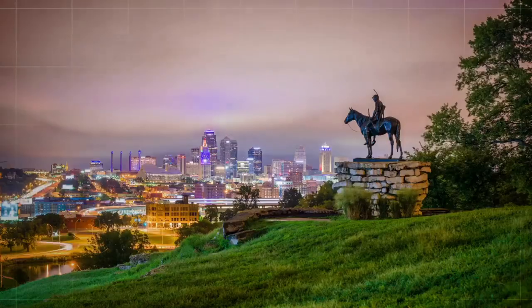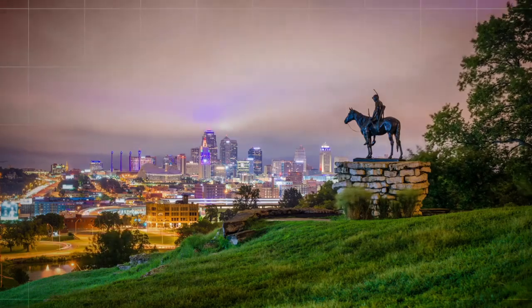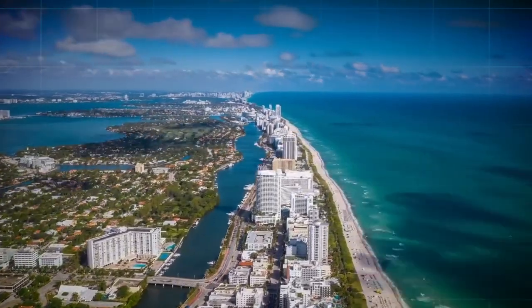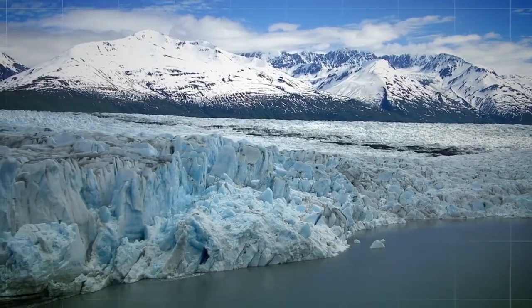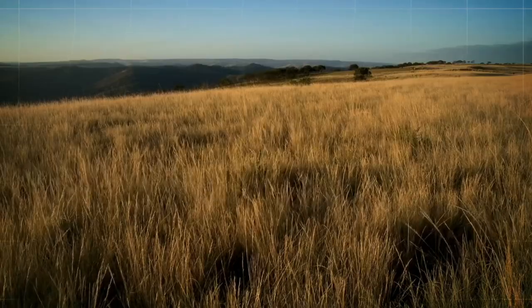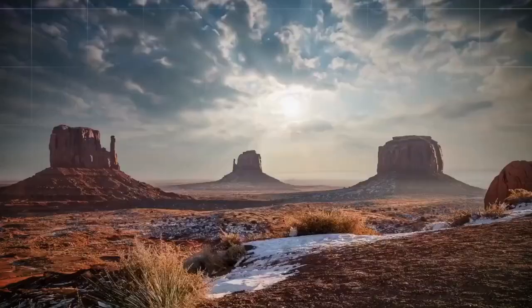Like its topography, the climate of the United States is diverse too. It is mostly temperate but tropical in Hawaii and Florida, Arctic in Alaska, semi-arid in the plains west of the Mississippi River, and arid in the Great Basin of the Southwest.